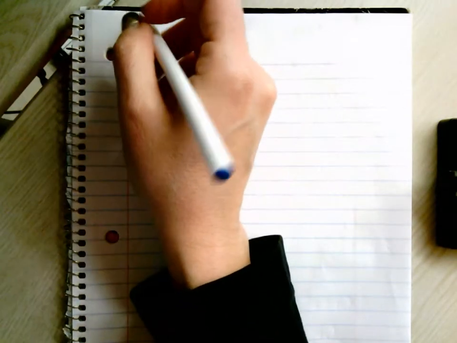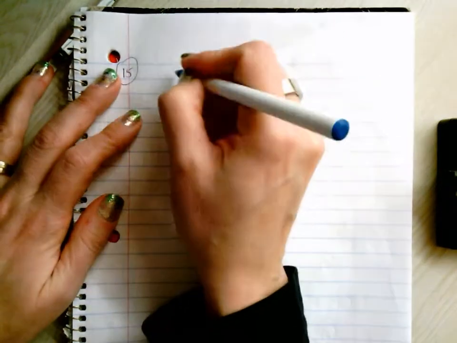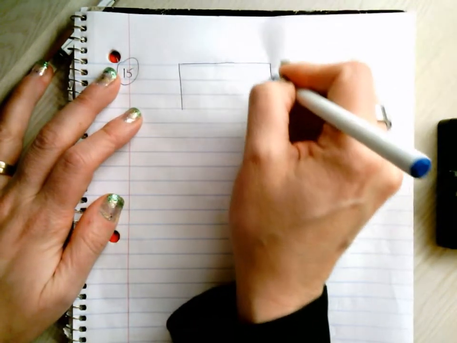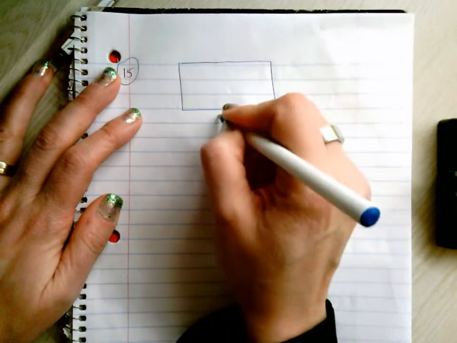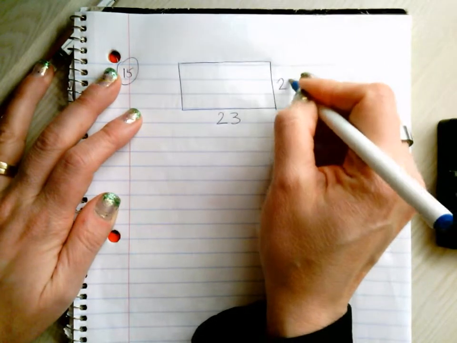Okay. Last one. This is number 15. Originally, we had a 20 by 23 rectangle. I'm just going to draw it.